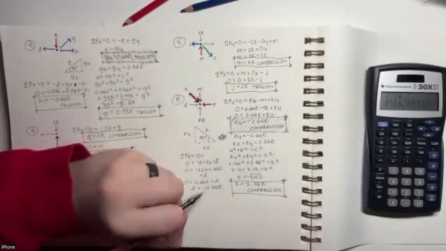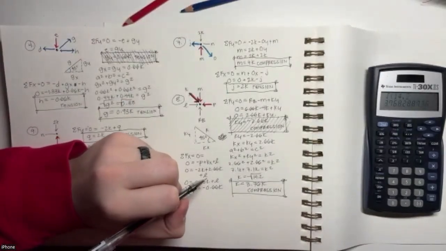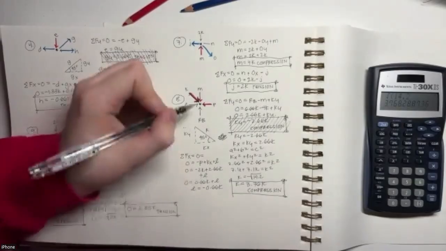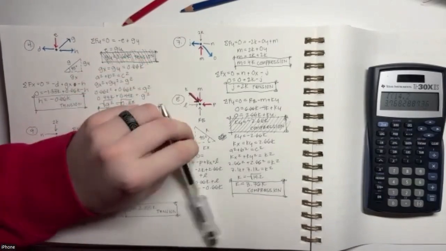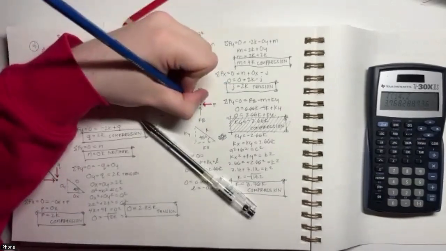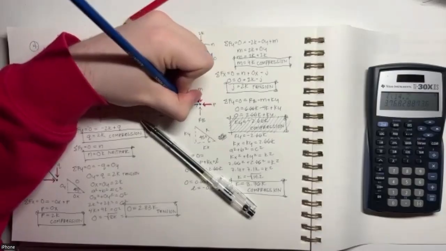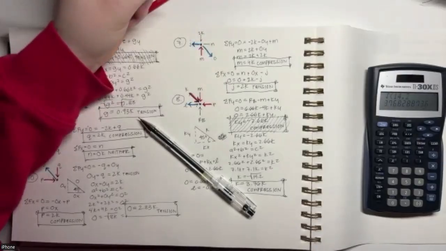All right, I got a negative answer for L, which means that my assumption was wrong. My assumption was that L was in compression, but since it's wrong, I know that it's actually in tension. So it's going to be pointing towards the left.